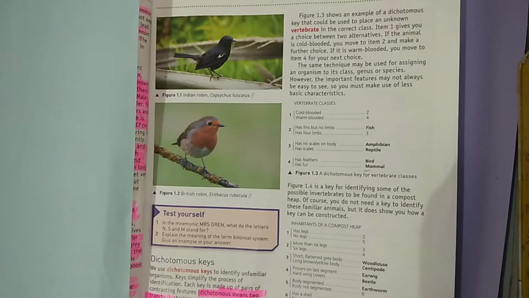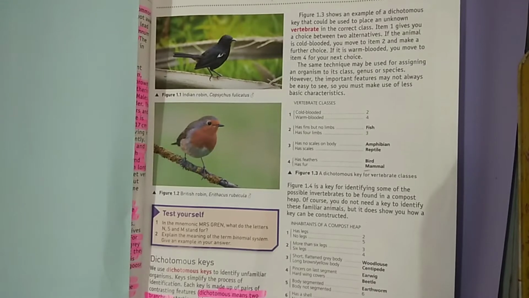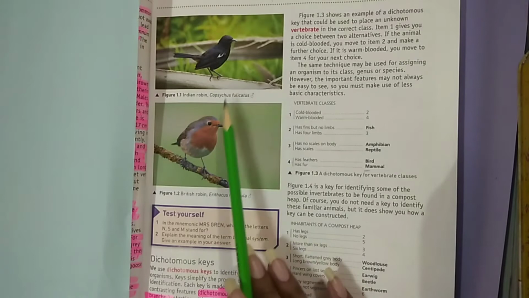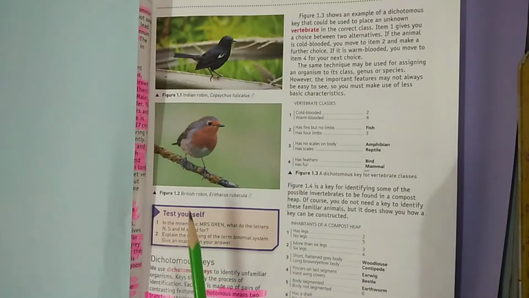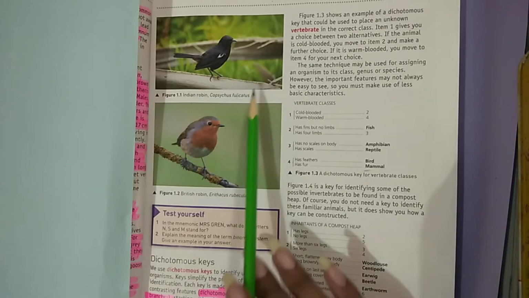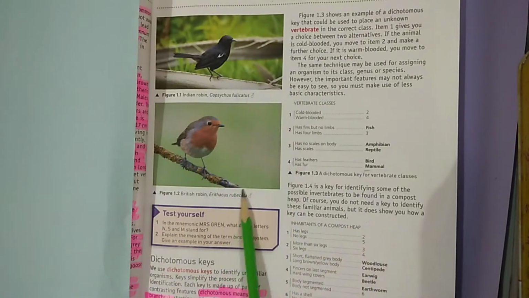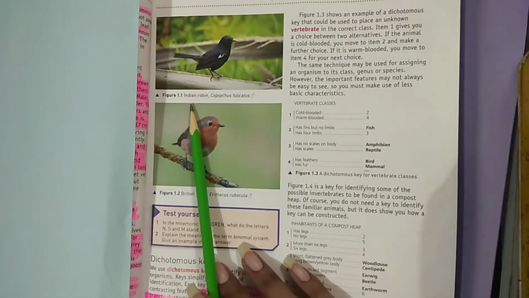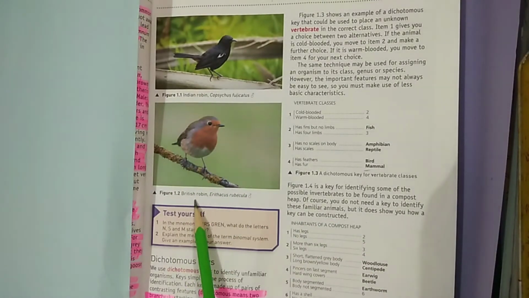The name of the organism is the same, but the species is different. Species is a group of organisms. This one is Copsychus fulicatus and this one is Erithacus rubecula. These two names are not the same.